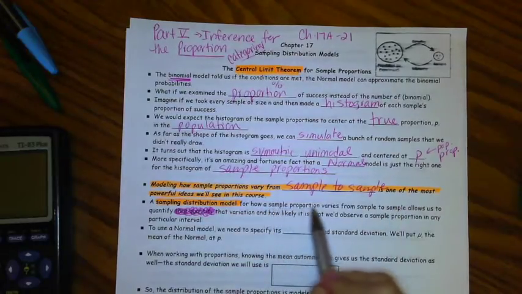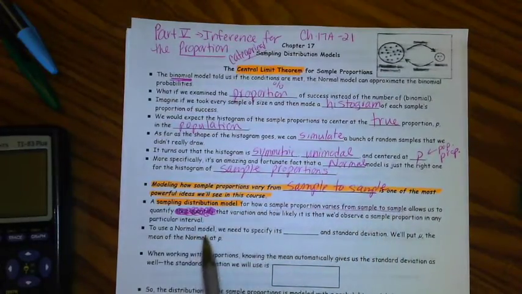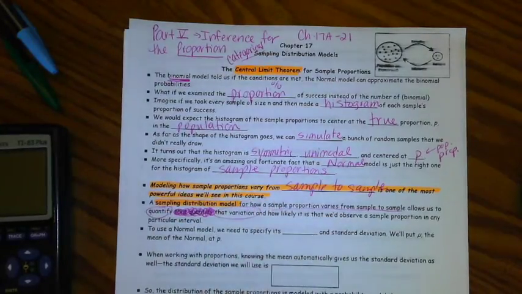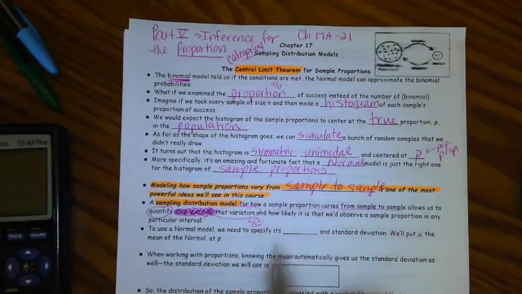Keep thinking about what that means. It allows us to quantify that variation. And being able to quantify variation with, say, a standard deviation is how I know if a sample's proportion is unusual or not. That's how I can decide, was that supposed to happen or was that kind of strange?